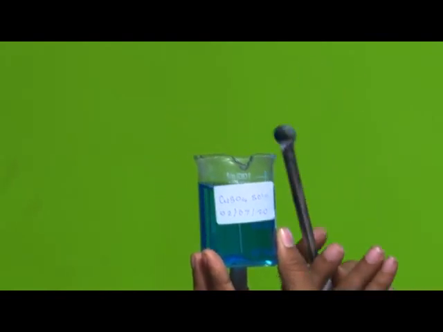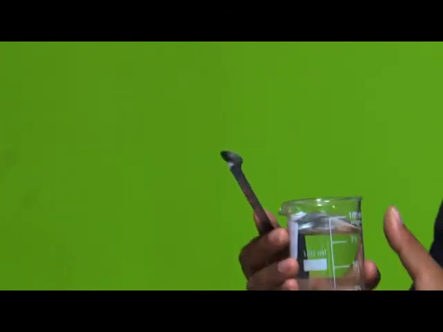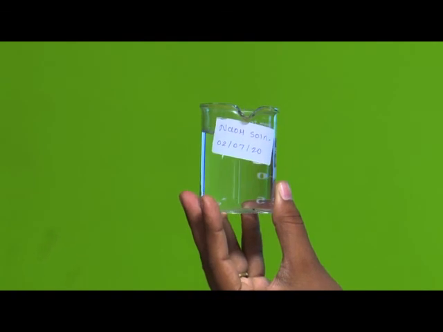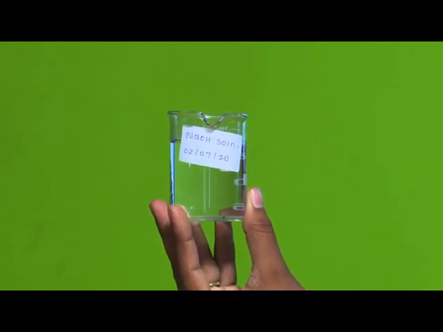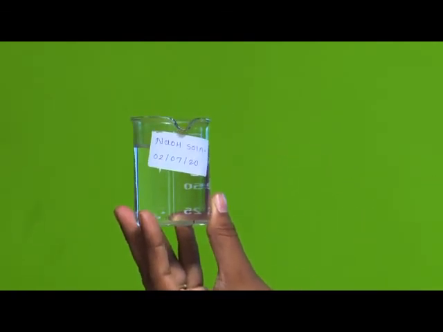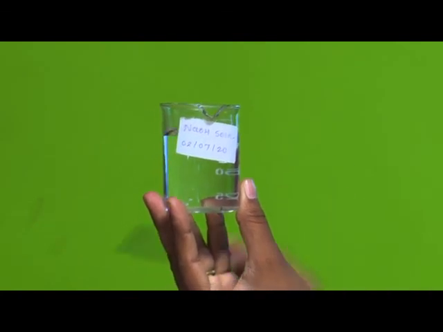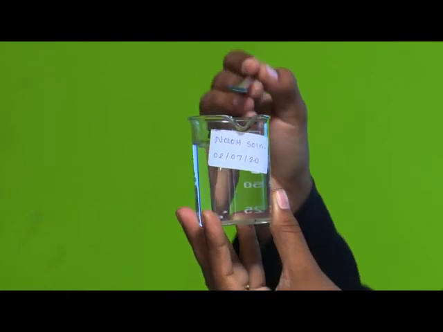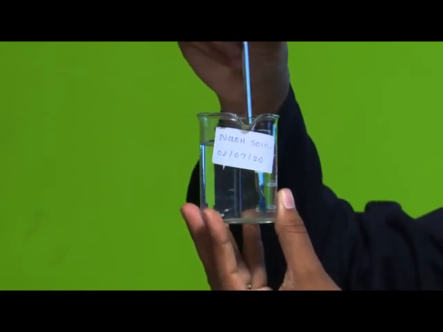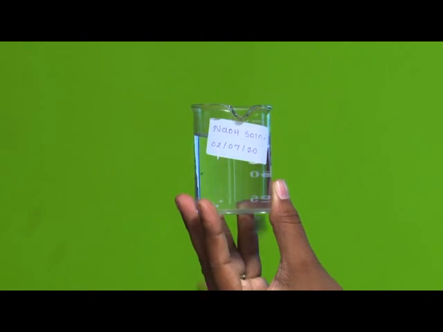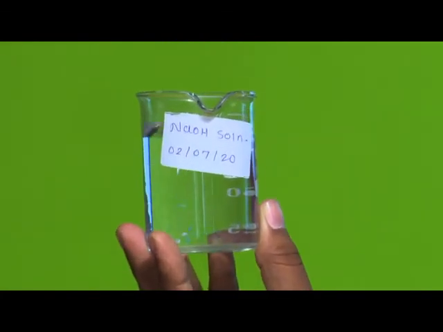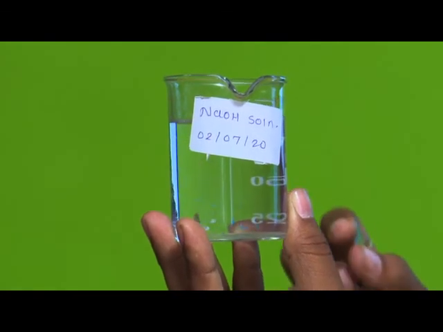Okay. After this, we need to prepare sodium hydroxide solution. Now again, we are going to take 100 ml of water. Then we are going to add sodium hydroxide crystals to it, and we have to stir it well so that all the particles get diluted in the water.